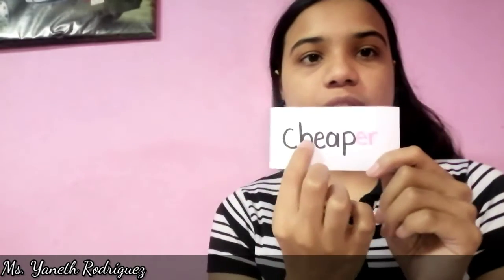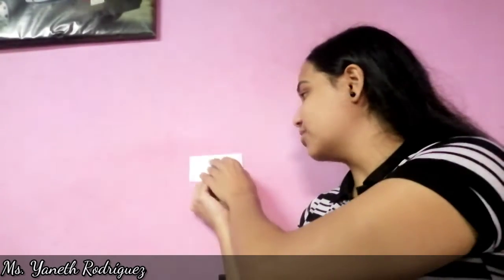And then I'm going to stick all those pieces of paper on the wall, but I am going to stick them in this way, folded like here, right? In order that the students don't know what word is written down.